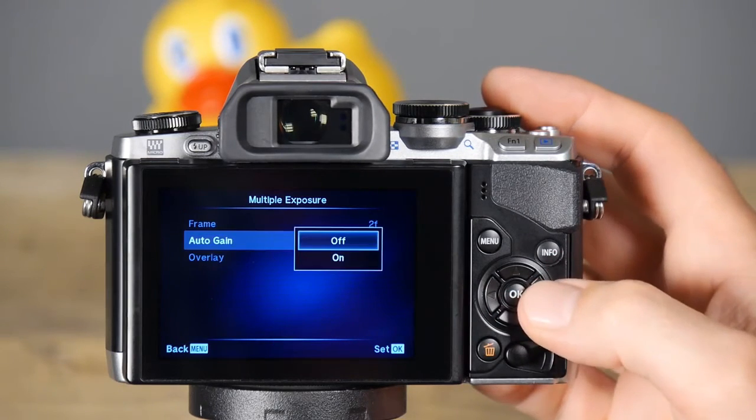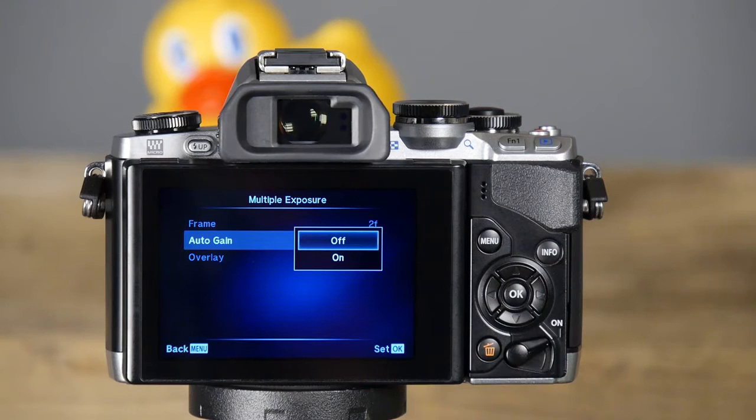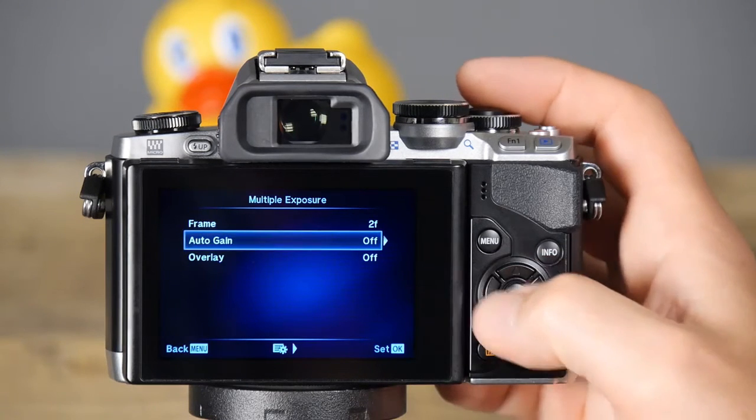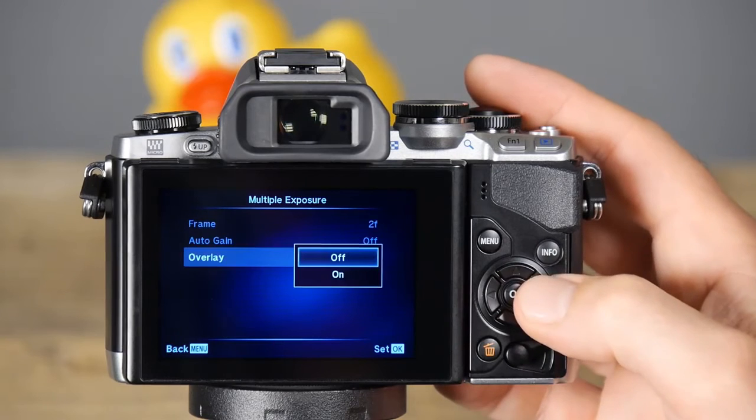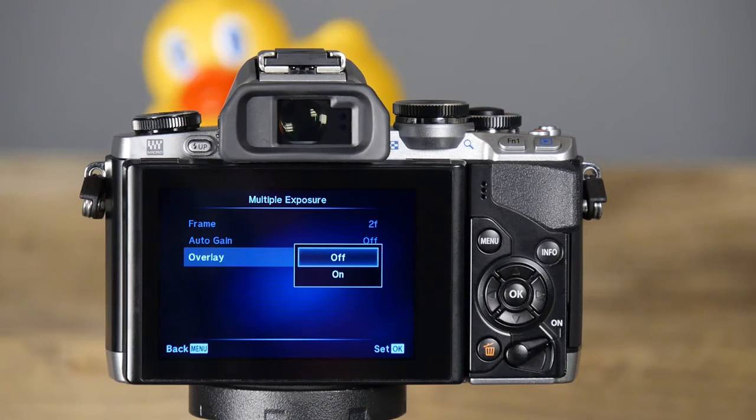Next, there is Auto Gain. When enabled, Auto Gain will automatically adjust the exposure for each image to create a properly exposed final image for the multiple exposure. The last option, Overlay, will allow you to choose a RAW file as the base image from the memory card for the second image to be superimposed over.